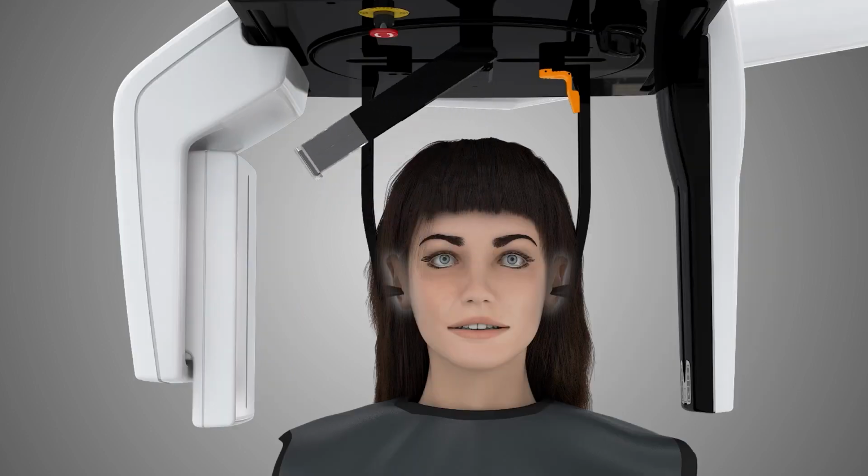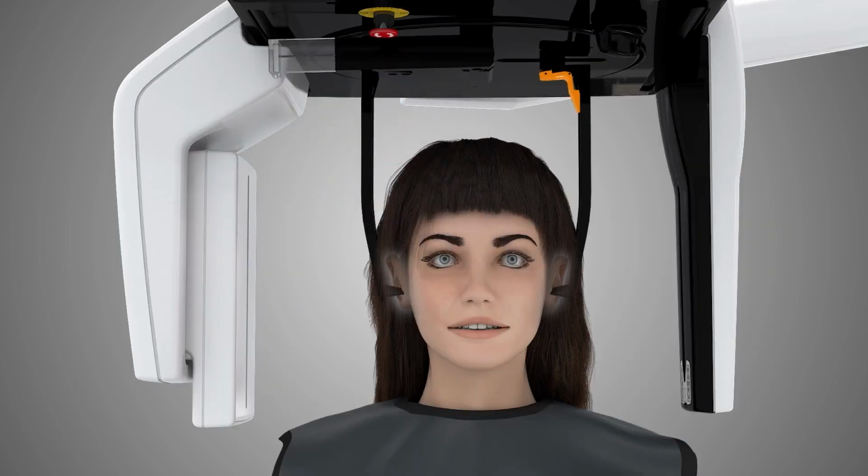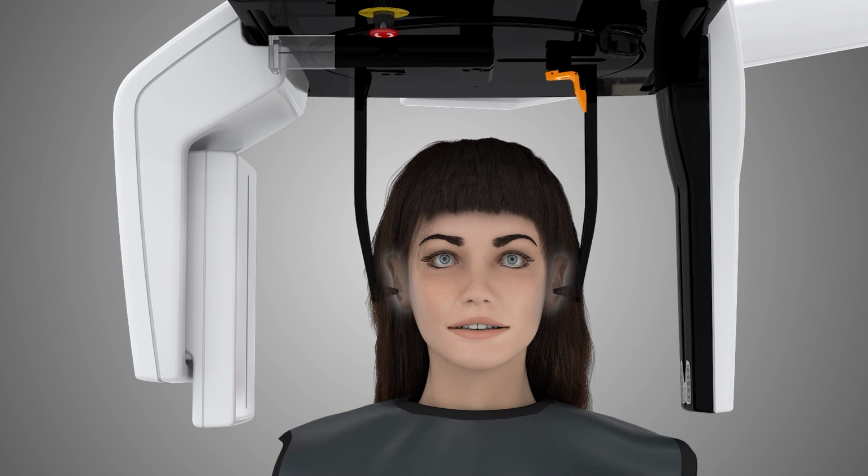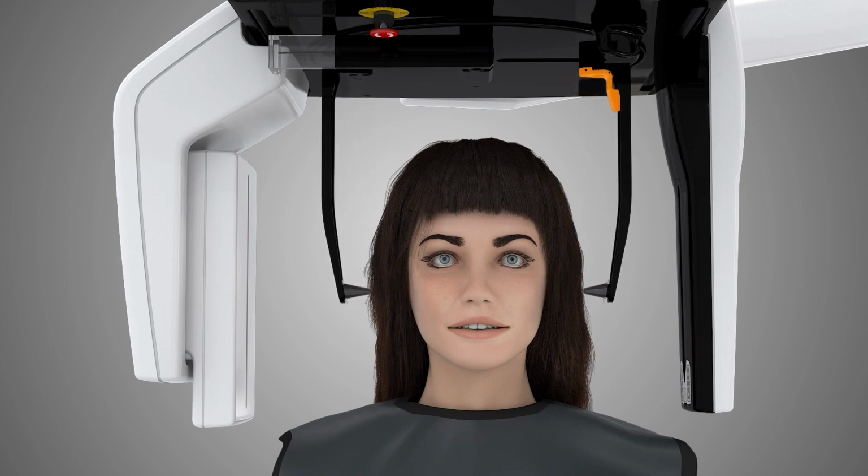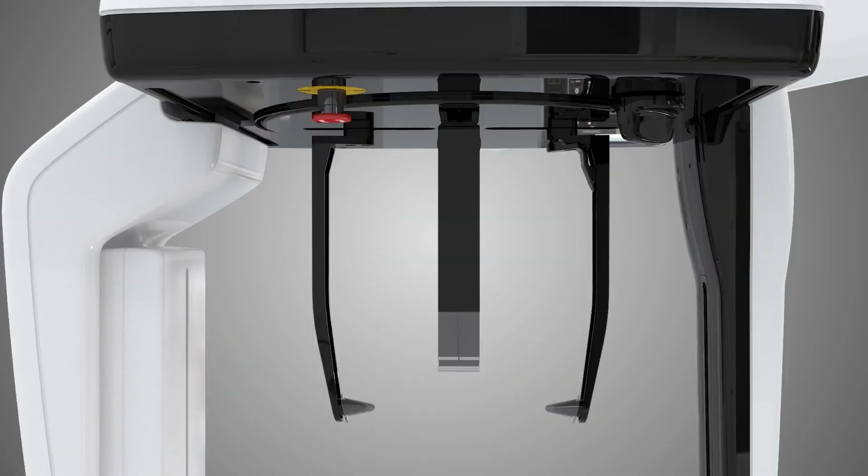Pivot the nasion support into its uppermost horizontal position. Press the ear rod brake button, slide the ear rods away from the patient, and guide the patient out of the unit. Remove the disposable ear rod covers and disinfect the unit according to the directions in the user manual.